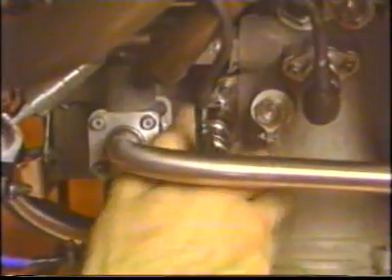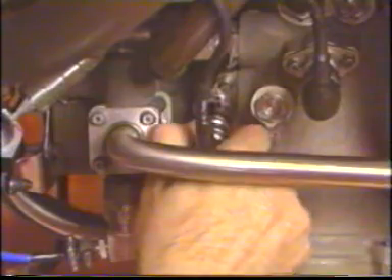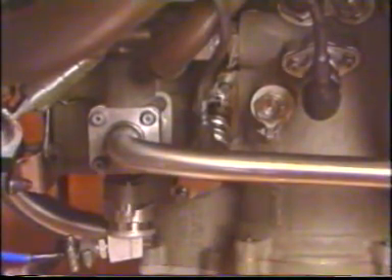Secure it with 2 bolts and washers. Tighten and torque the bolts as required. Connect the electrical harness to the sensor. This concludes the removal and installation procedures for the oil filter clogging indicator.